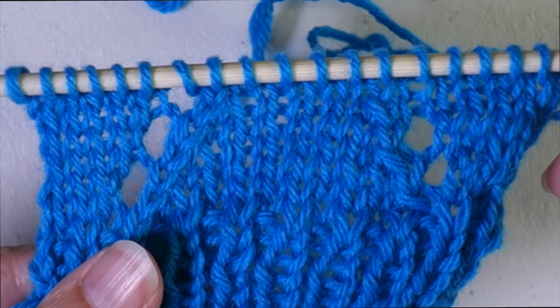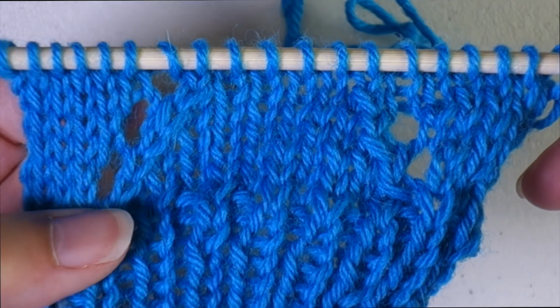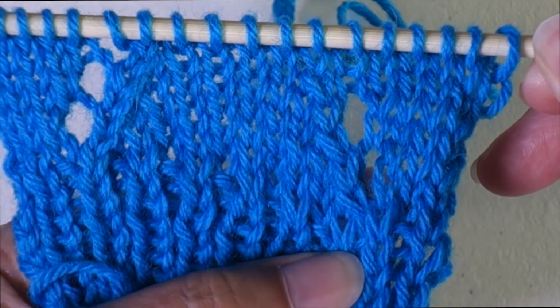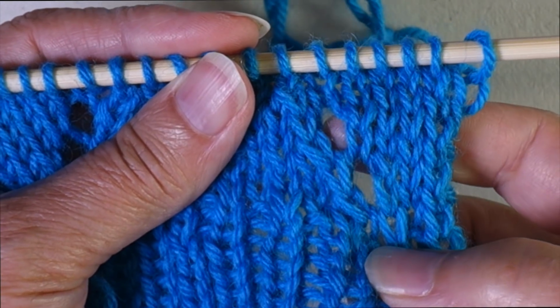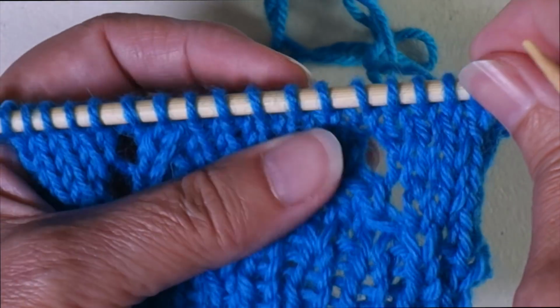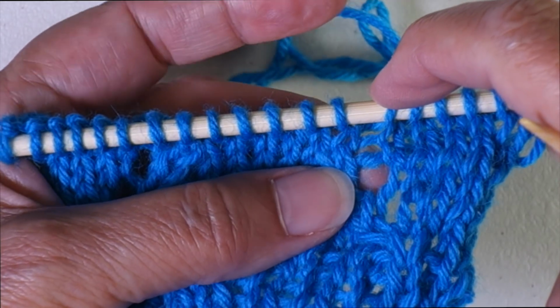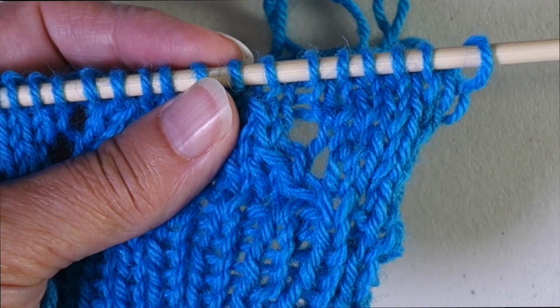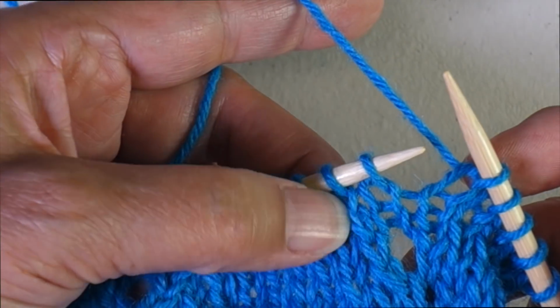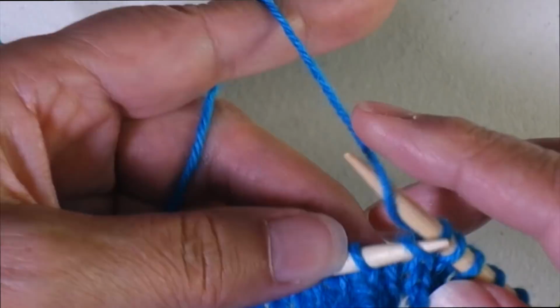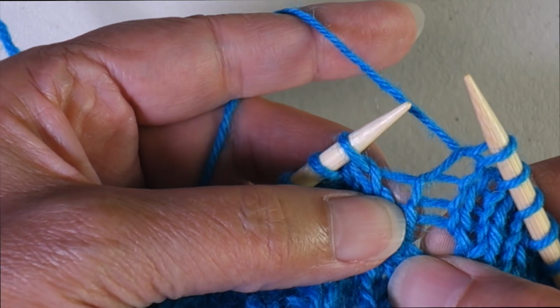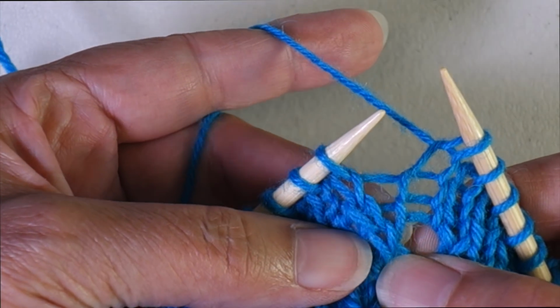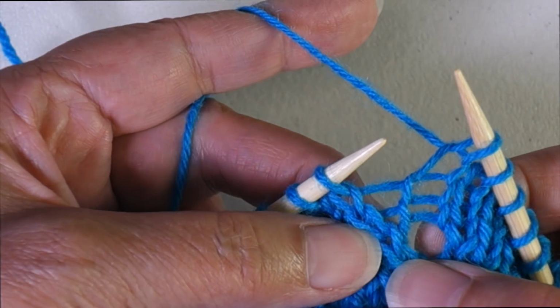So this is the point. You can see here where I replaced it and I worked it. I've got all three, but you can see here I've got two yarn overs, one here and one here, and I'm missing one up here. And that's the problem. I'm missing the yarn over that I should have had there. So here is where the line of decreases is, and this is where the yarn over and the new stitch should have been.